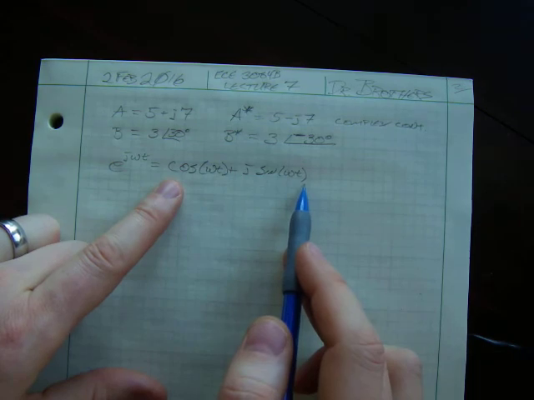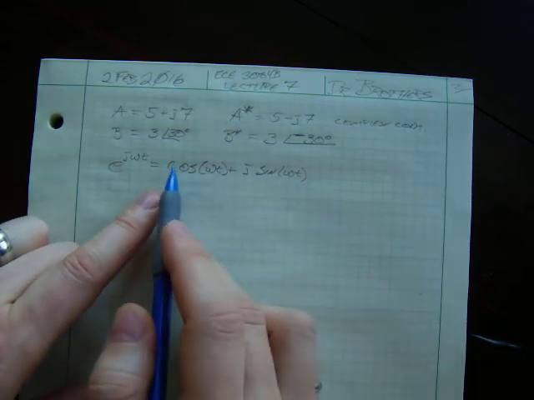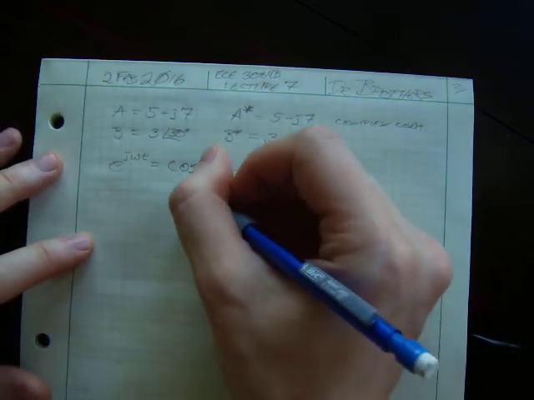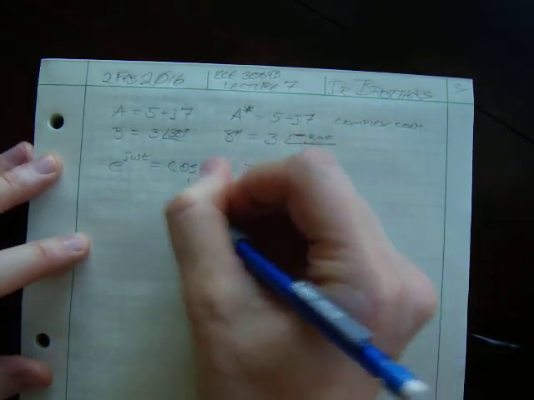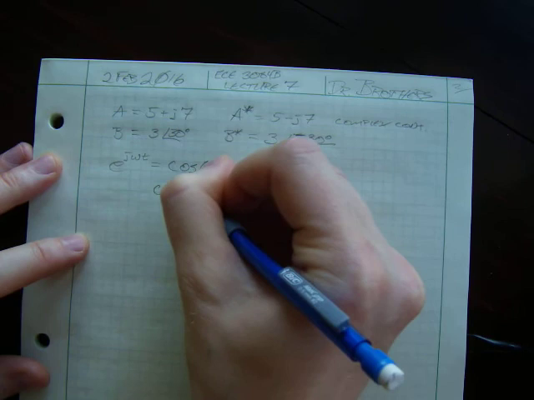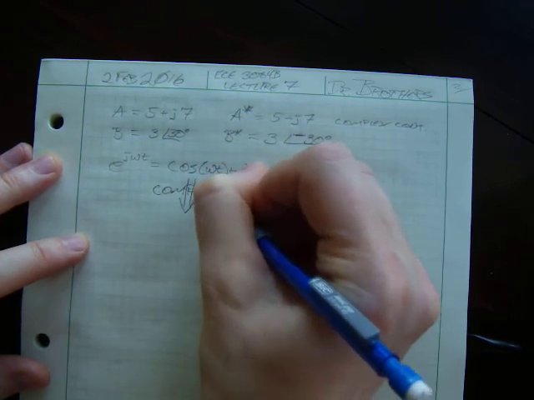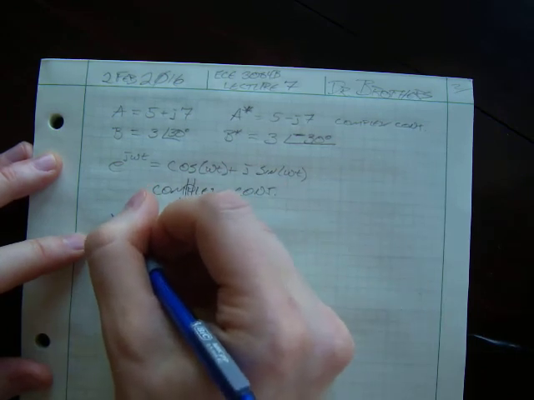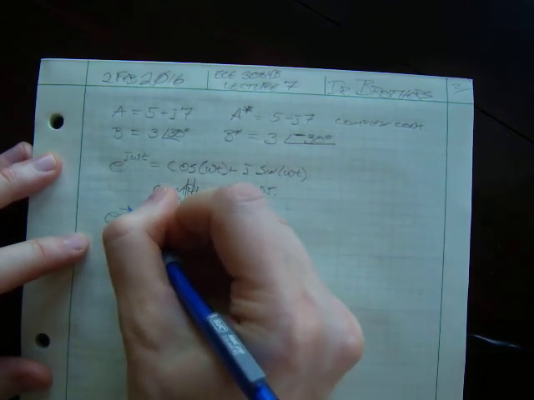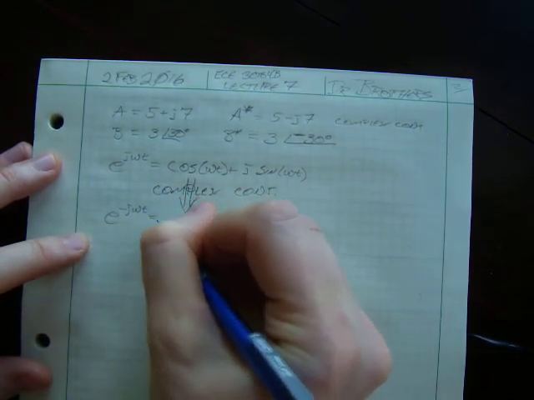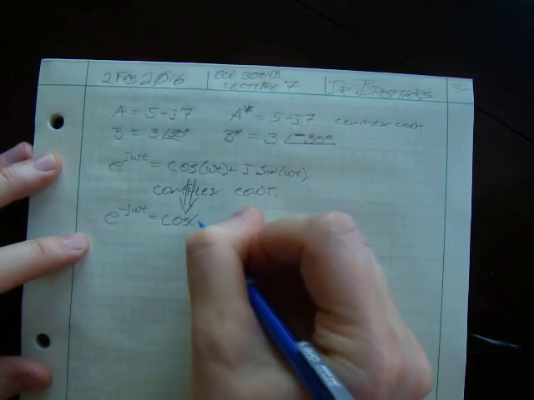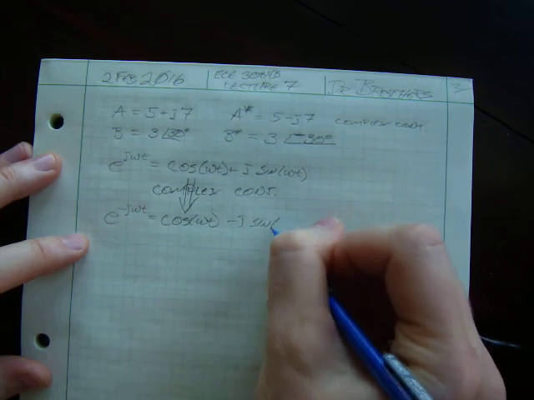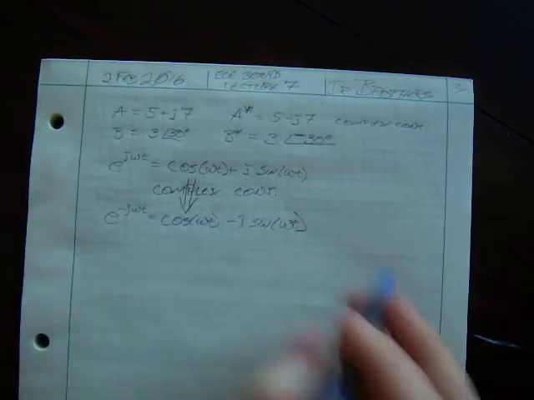This is our Cartesian representation, and in order to take the complex conjugate of this, there's one of two ways. Taking the complex conjugate, this is equal to e to the negative j omega t, which is equal to the cosine of omega t minus j sine omega t. Alright, complex conjugate.